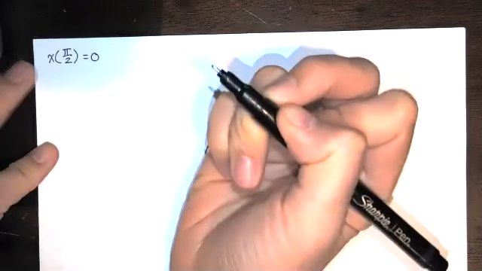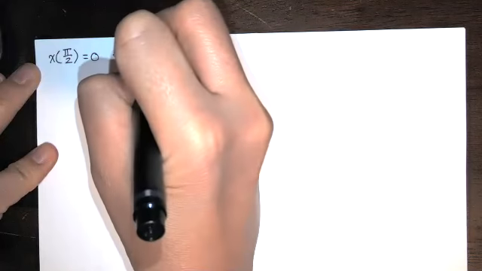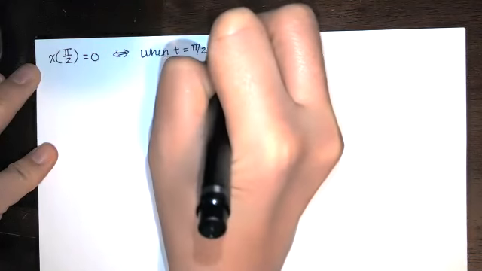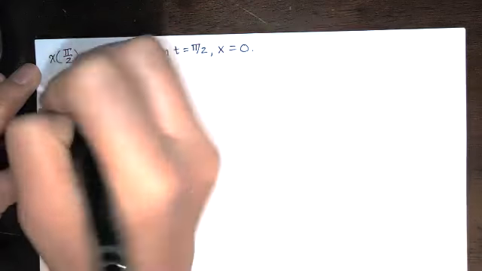You treat this almost the same way that you treat an initial value problem. But when you're given boundary values, you don't necessarily get C1 and C2 every time. So this boundary condition tells us that when t equals pi over 2, x is equal to 0.